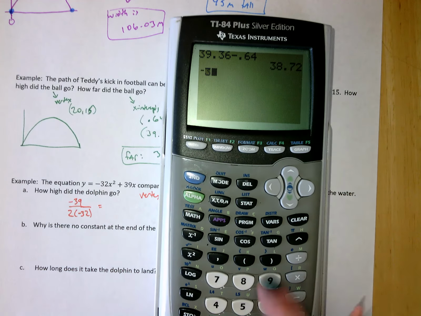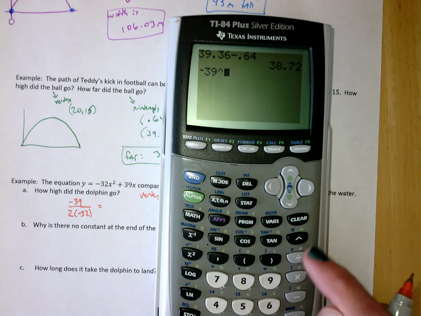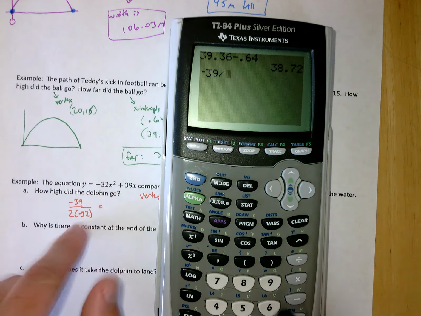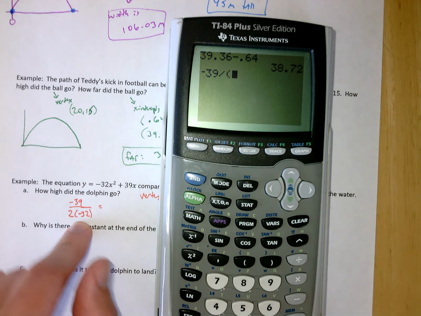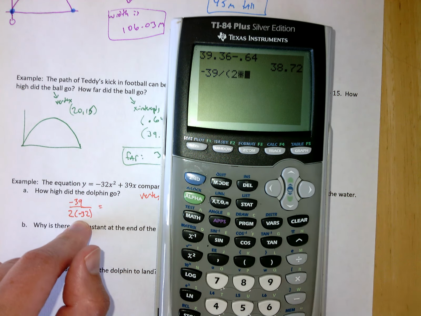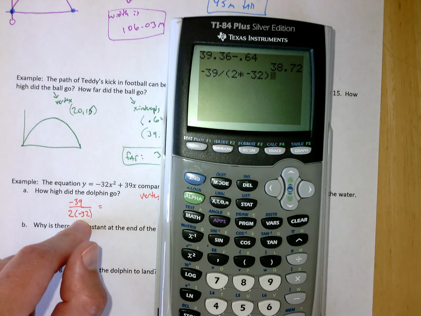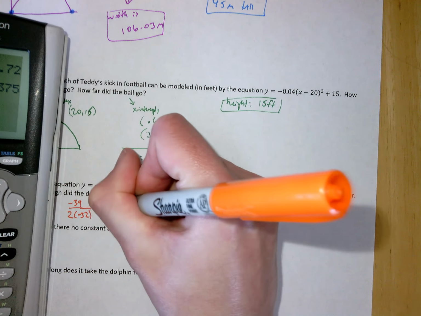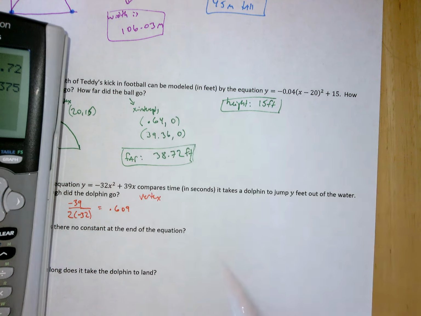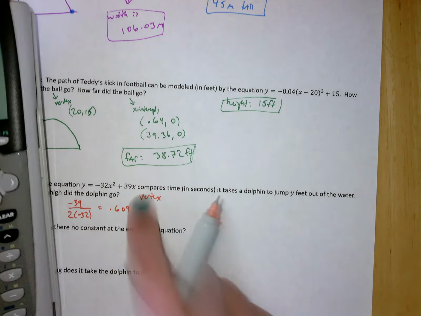Okay, so -39 divided by, and since I want both of these things in the denominator, I'm going to have to use parentheses around them. So I'm doing 2 times -32 in parentheses. If you don't use the parentheses, you're going to get the wrong answer. All right, so this works out to about 0.609. Now, I'm going to plug that back into this equation.